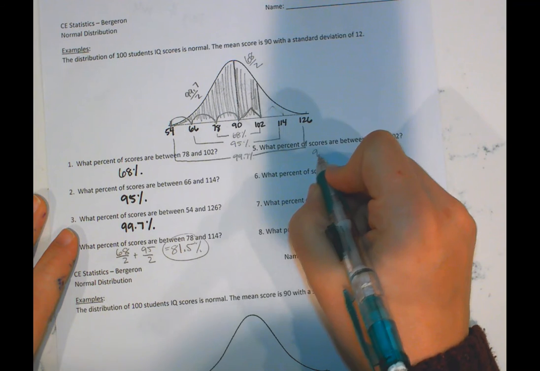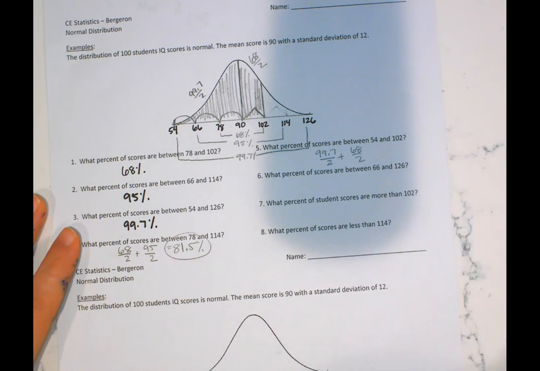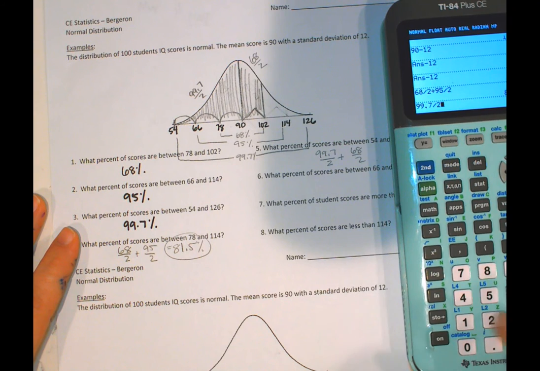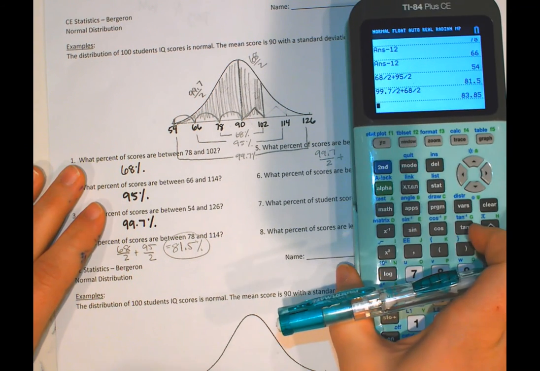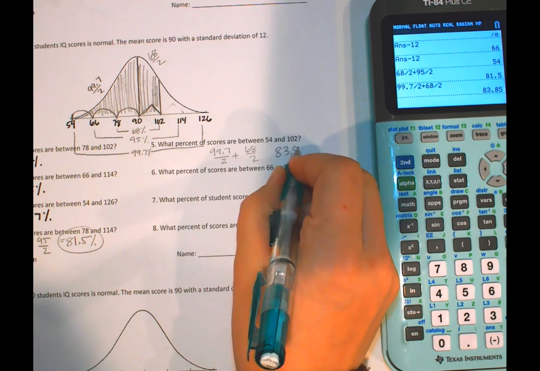If I add those two together, 99.7 divided by 2 plus 68 divided by 2, I end up with 83.85. So that would represent my percent for this one.